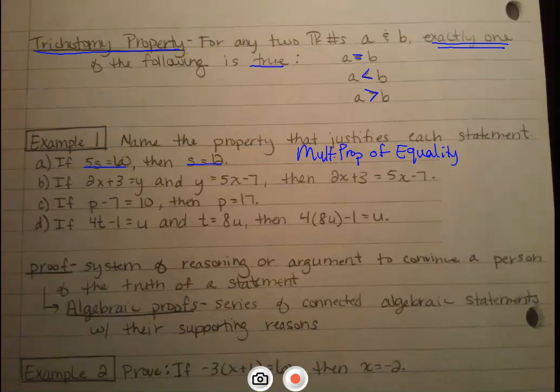Let's look at B. If 2x plus 3 equals y, and y equals 5x minus 7, then 2x plus 3 equals 5x minus 7. So look, both of these were equal to y, and so they just said, well, then they have to equal each other.